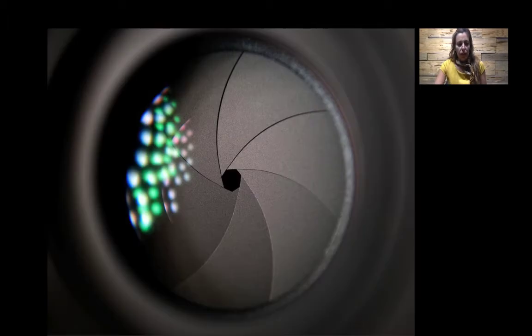So another similarity between old cameras and new cameras is that they both have very similar mechanics as far as the aperture. So this is what the aperture looks like when it is really small, or the measurement is really large. Whenever we measure the aperture, the number is measuring between the edge of that hole that you see there in the center and the edge of the lens.